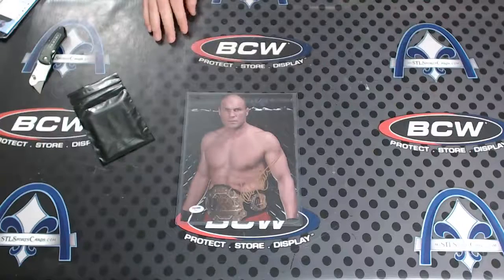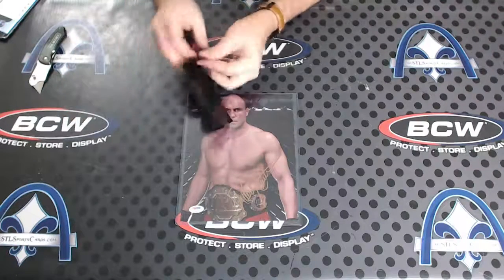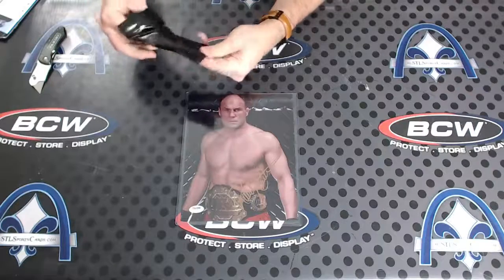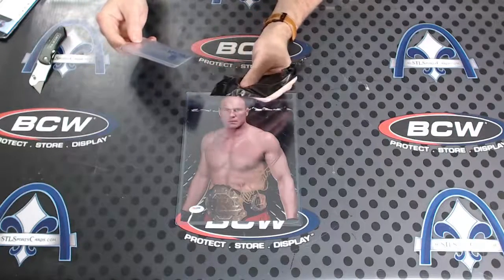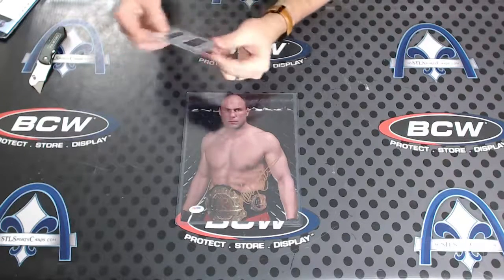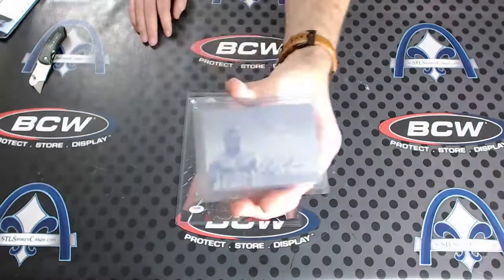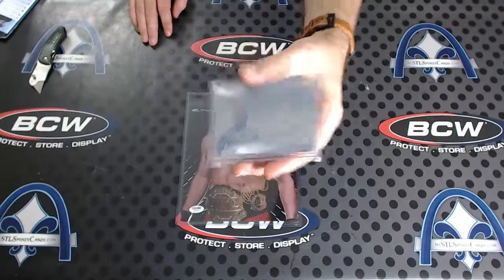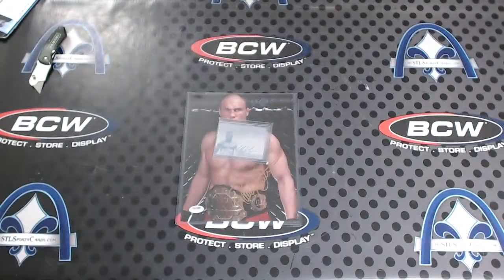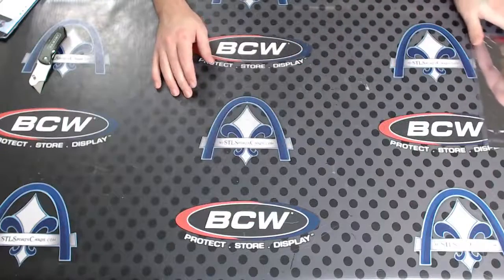Couture. Plus, whatever's hiding in here. Oh, dang. A one of one Mike Tyson Sports Heroes plate autograph. Mike Tyson 101 auto. Well, that's a fun pack. Someone's getting a fighting pack.